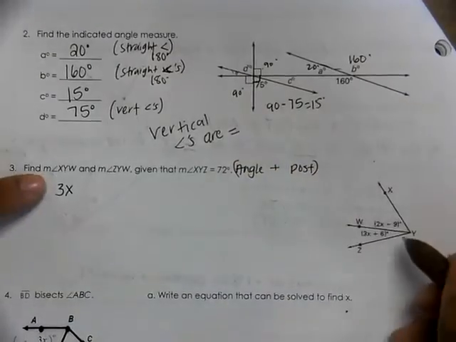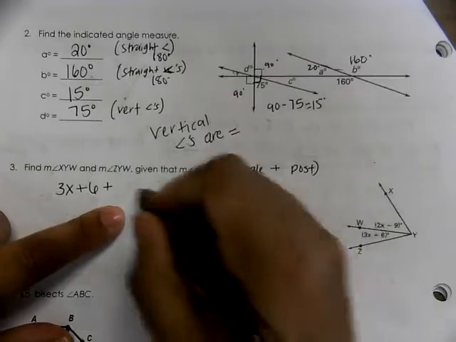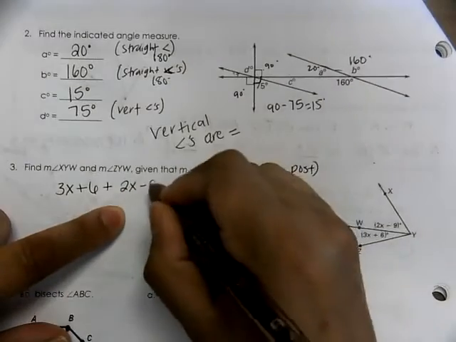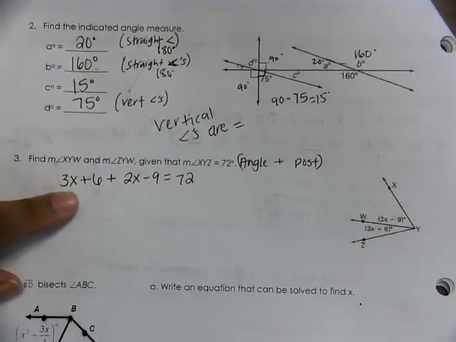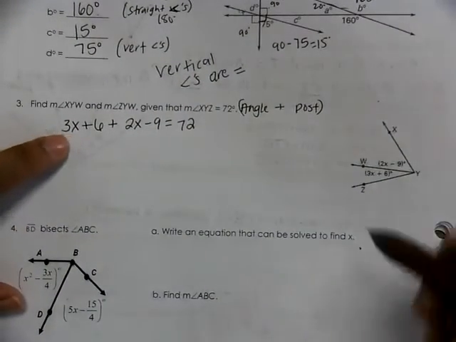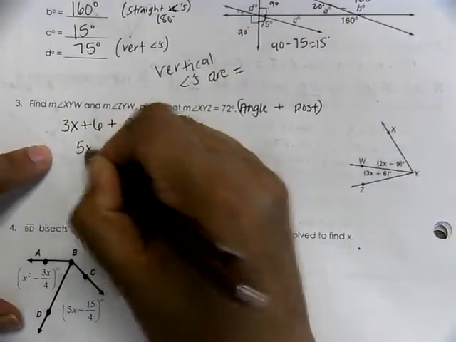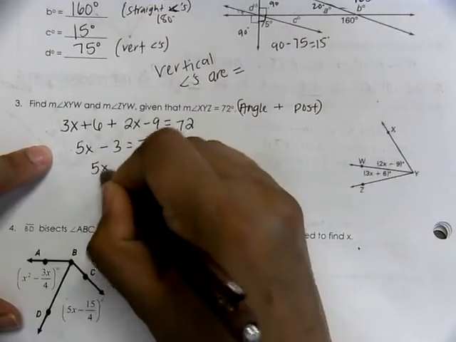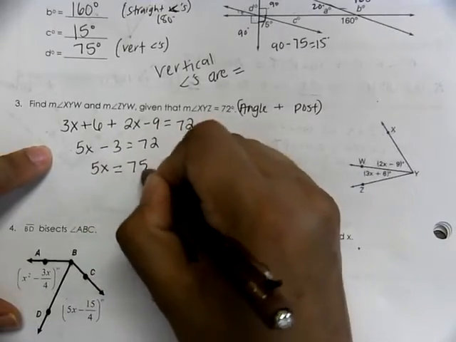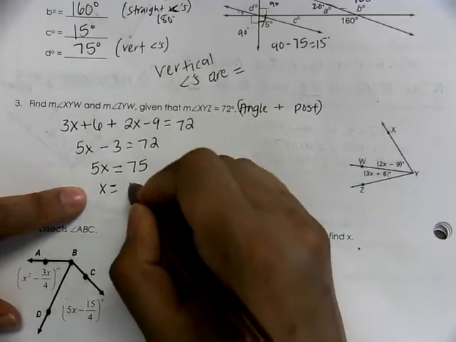Okay, so we have 3x plus 6, it does not matter which one you write down first, plus 2x minus 9 is equal to 72. And now we're solving for x. Once we have what x is, we'll substitute back in to find both of those angle measures. So we have 5x minus 3 equals 72. Then when you add 3, you would get 5x equals 75. Divide by 5, and you get x equals 15.